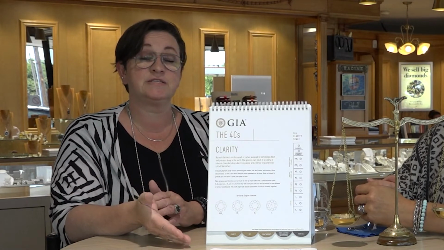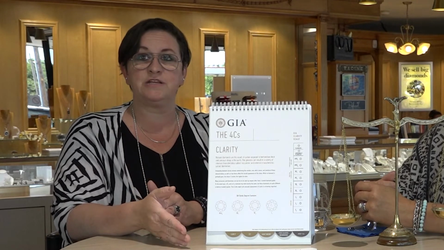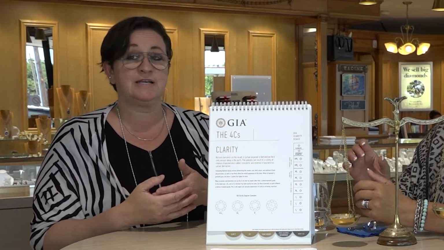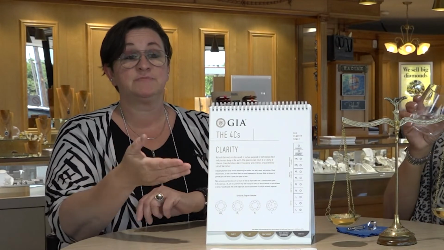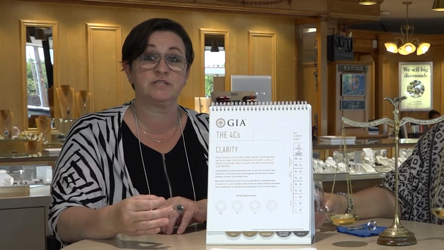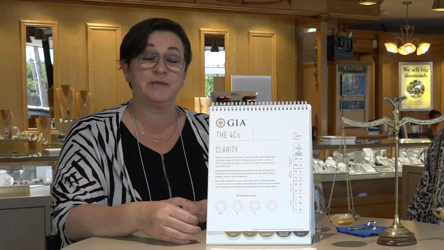They invented the grading scales, but they did not patent it, because they didn't want it to just be proprietary for them. They wanted the industry to be able to use it. So in that particular case, the industry has used it. But it's something that's very important to note at this time, that not all laboratories that grade diamonds grade them in the same way that GIA set out in the very beginning.